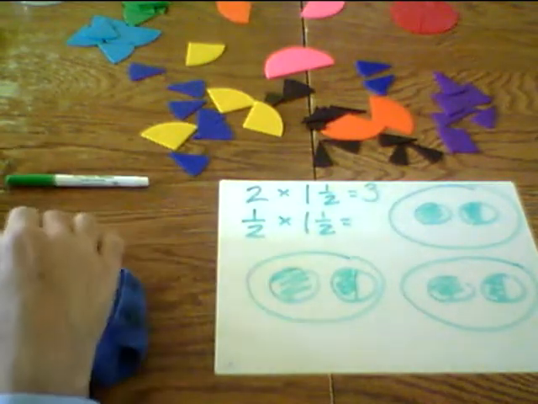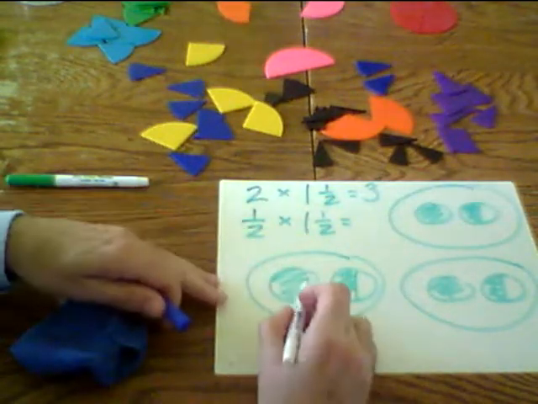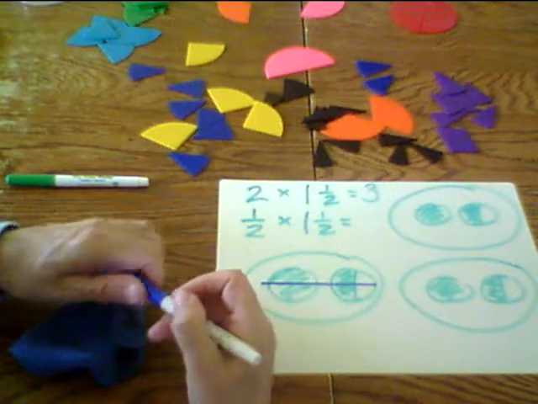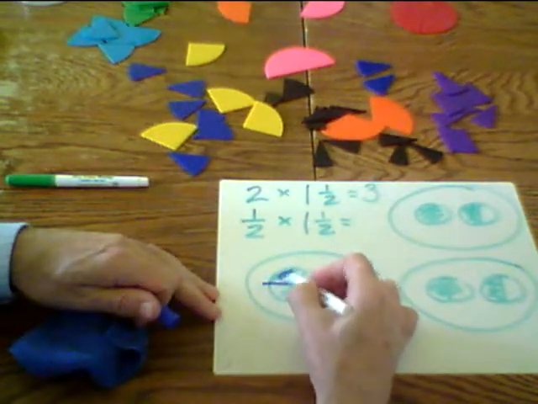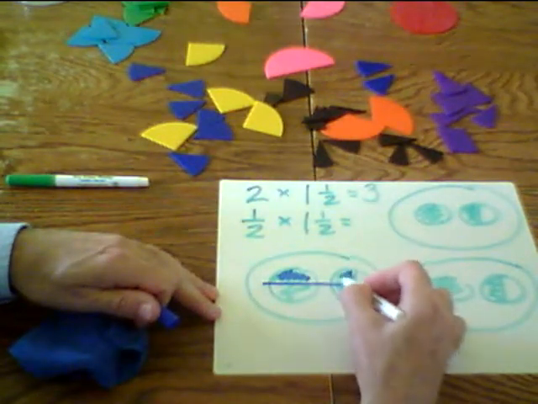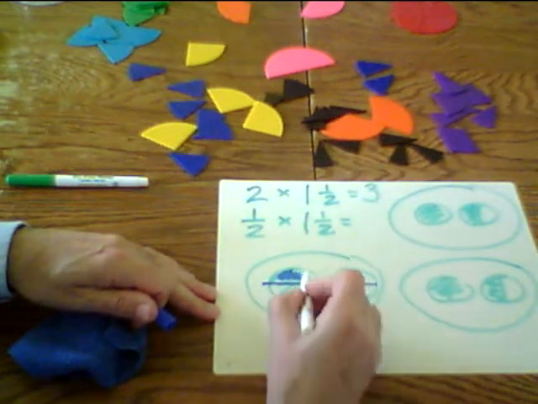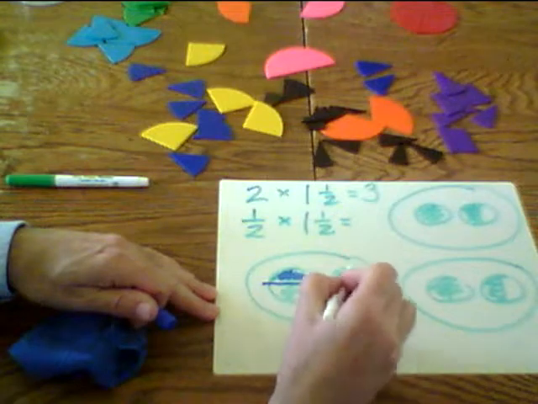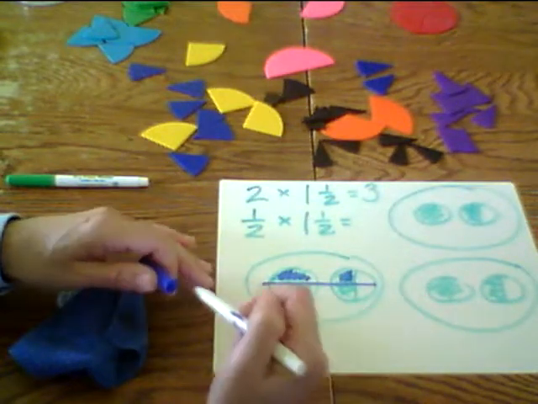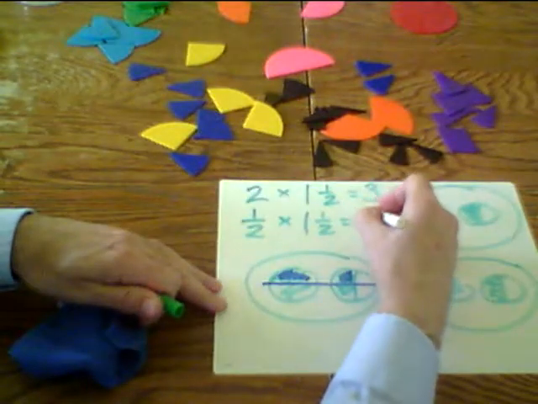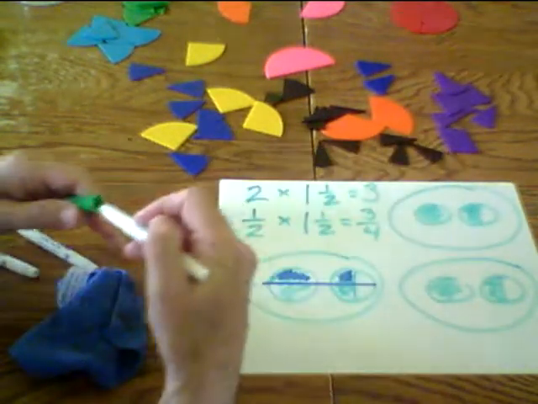If I want 1/2 of this, I could break it down the middle and say, okay, half of this, either the top half or the bottom half, would be a 1/2 and a 1/4. I can say it's going to be 3/4. A 1/2 and a 1/4 is 3/4. Okay?